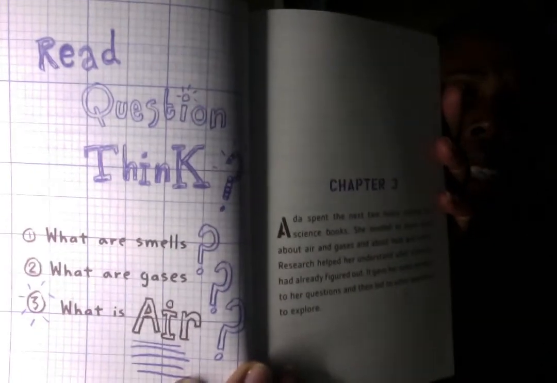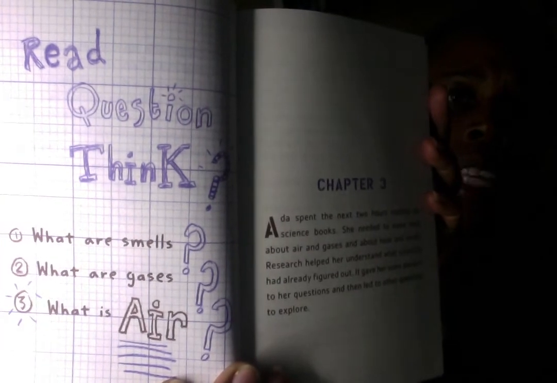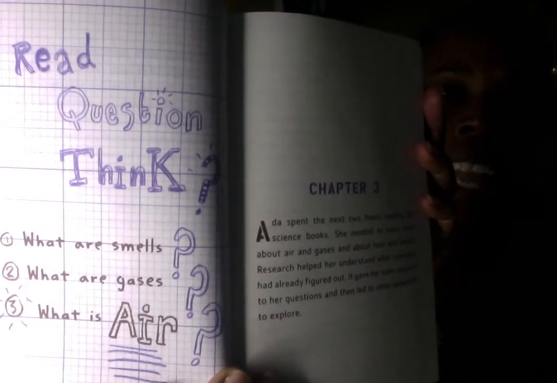So let's look at chapter 3 and chapter 4. Ada spent the next 2 hours reading her science notebooks. She needed to know more about air and gases and about heat and smells. Research helped her understand what scientists had already figured out. It gave her some answers to her questions and then led to other questions to explore. So here she has: read, question, think. What are smells? What are gases? What is air?